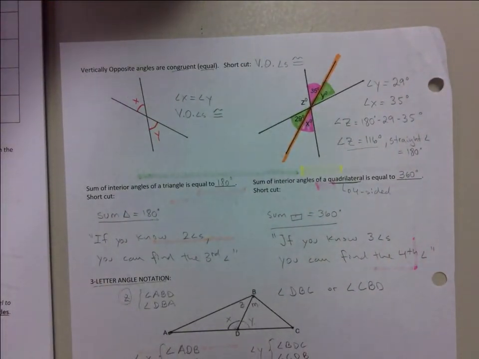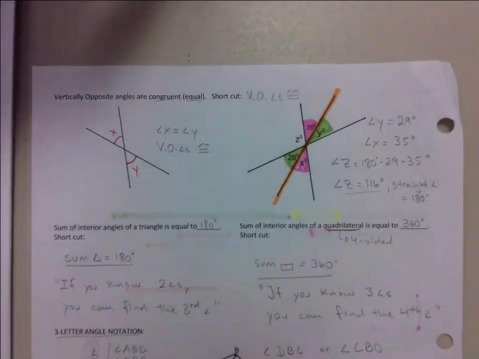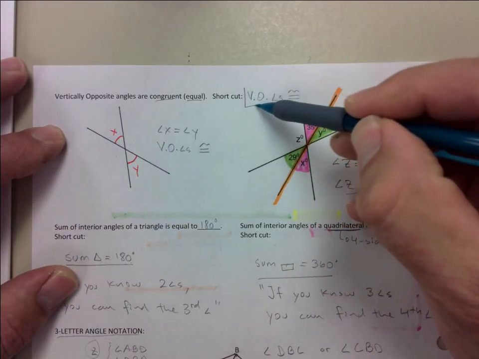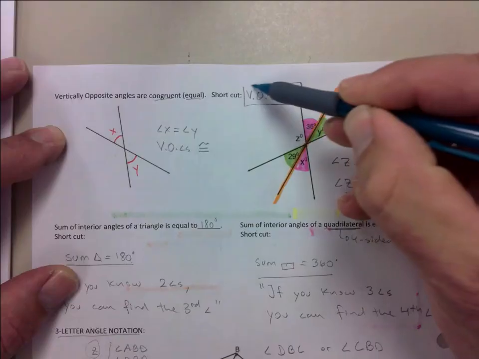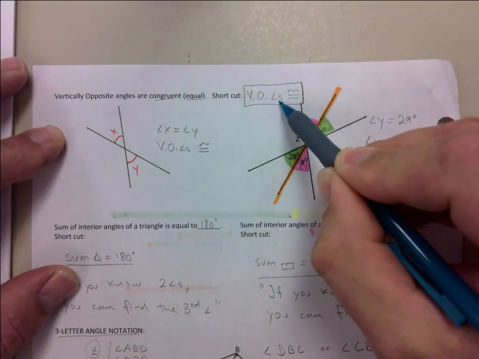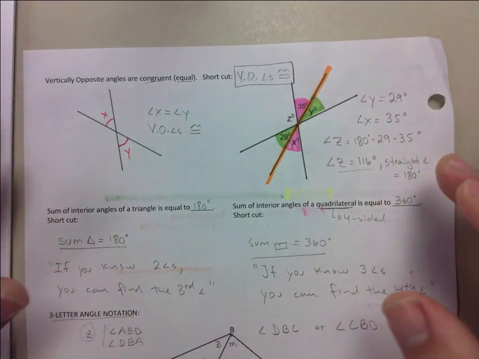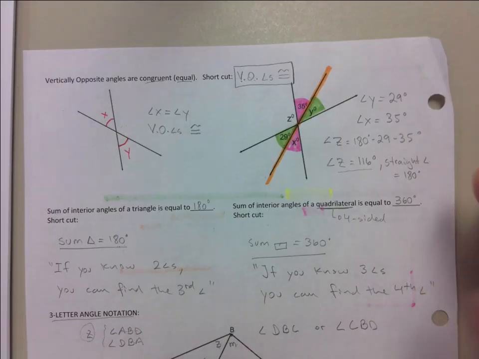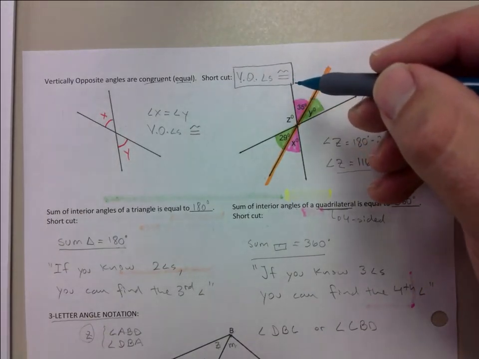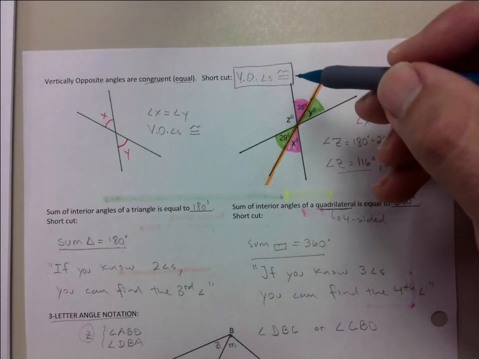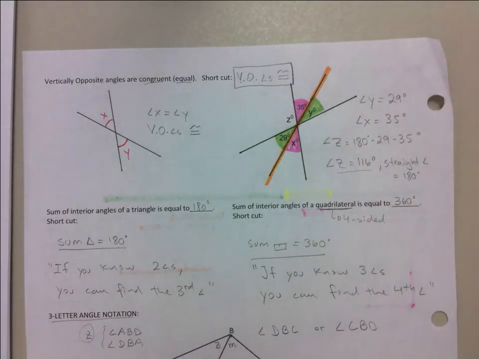Another important one, and I want you to have the shortcut. Like, this is very short. This is on page 3. Vertically opposite angles are congruent. What is congruent, Mr. Dirksen? Looks like an equal sign with a third wave on top. Yes. Congruent is a fancy term for equal. It's the same thing. We're saying that the angles are congruent. When there are numbers attached to it, you can say they're equal.